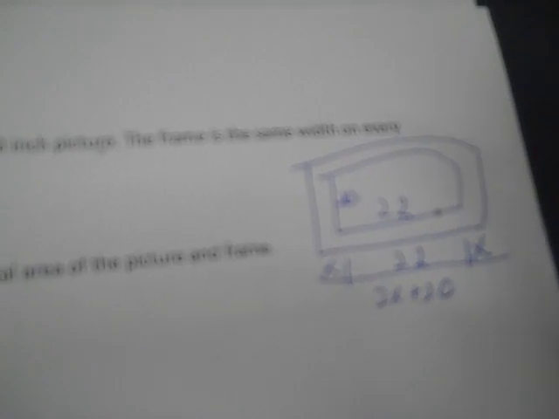You know the middle's 20. That's x and x. Well, that means you have 2x plus 20. It's 2x. It's not x to the second. Okay, you're adding 1x and 1x. That makes 2x. So that's 2x plus 20.